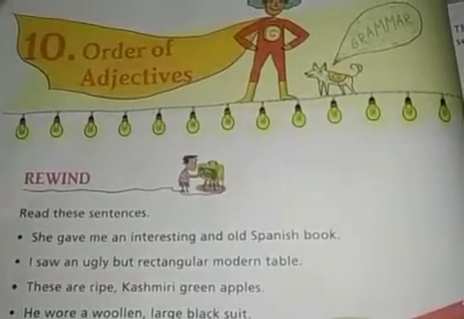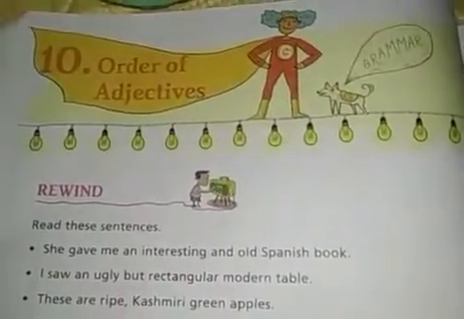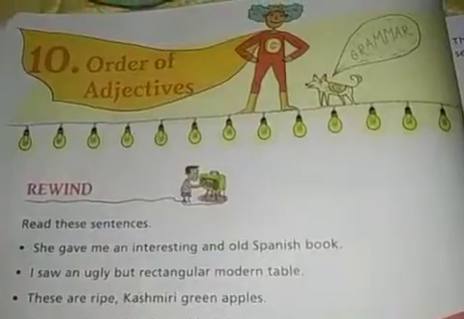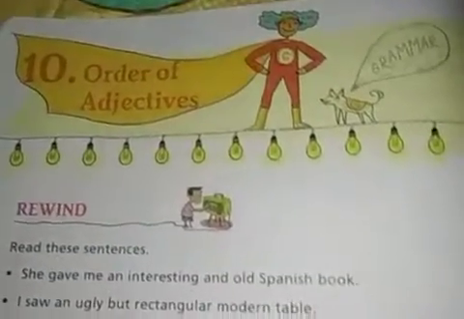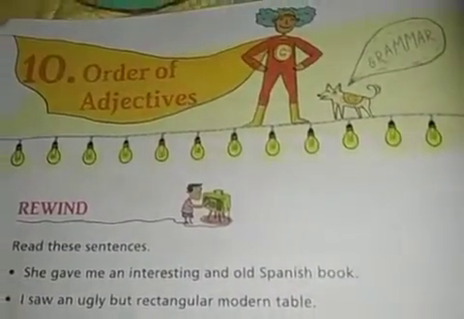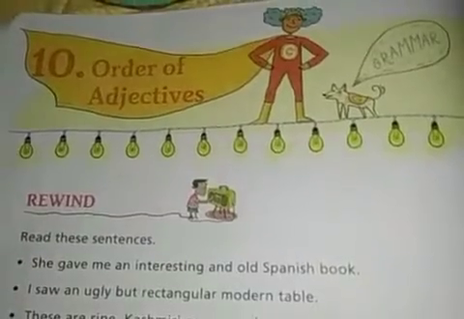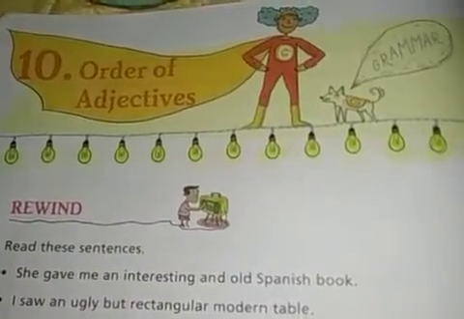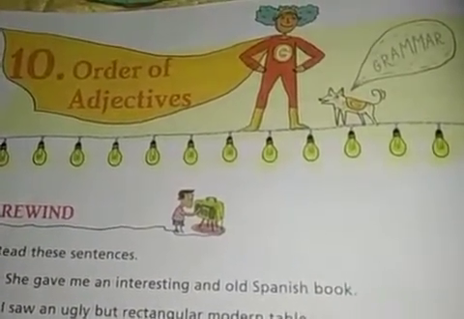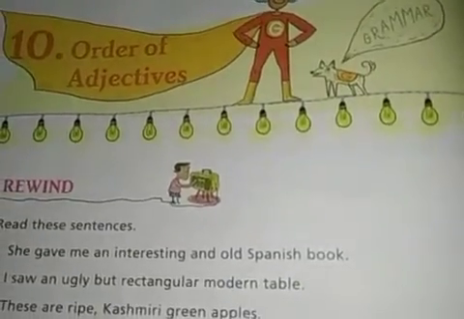So let's go back to our chapters, which is chapter 10 on page number 58. Okay, order of adjectives. We should use the adjectives in a proper order.